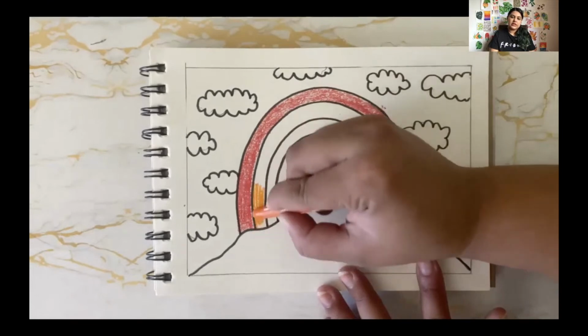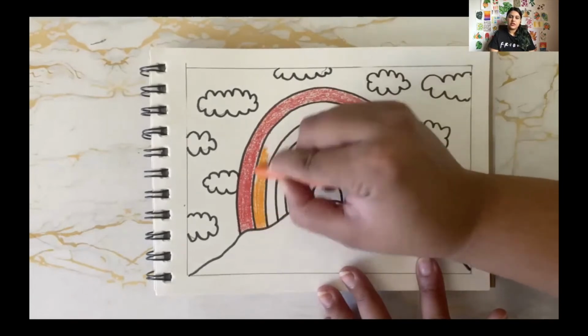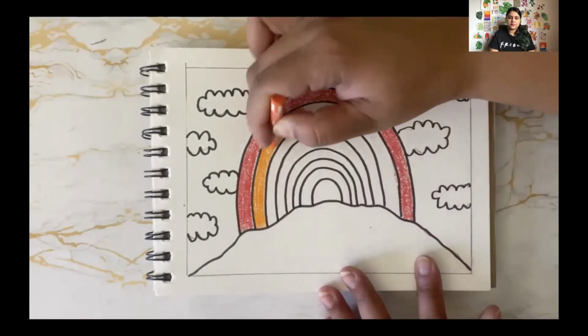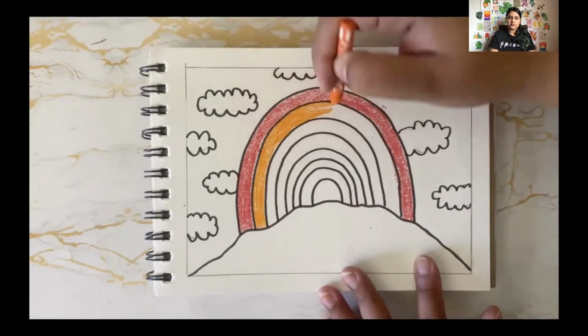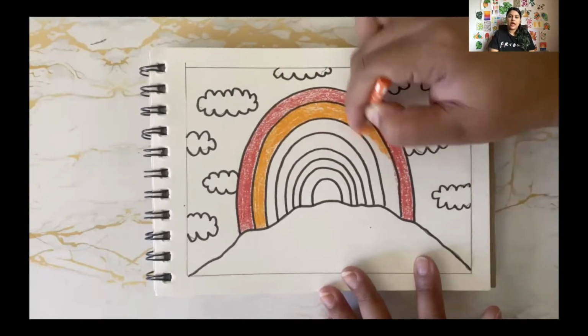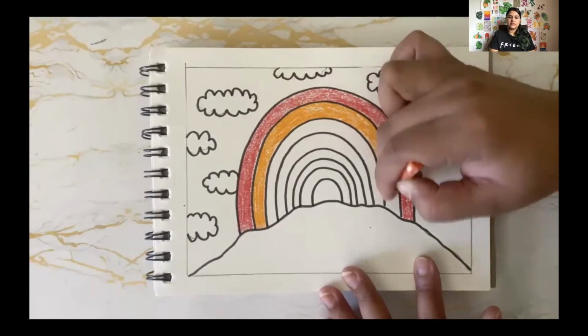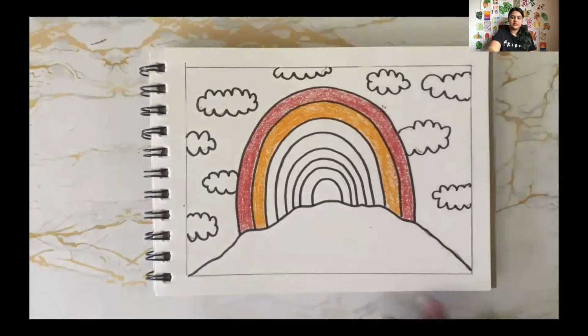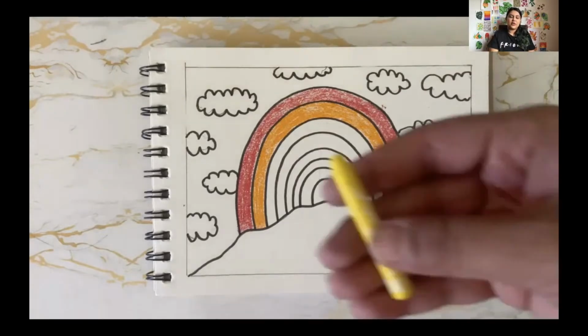So again, do it neatly. Try to do it as neatly as you can. So simple, isn't it? Make it look as beautiful as you can. Perfect. And orange done. Very well done, everybody. Good job. Perfect. Most of you have finished your orange. All right. Since most of you have finished your orange, let's move on to your yellow.